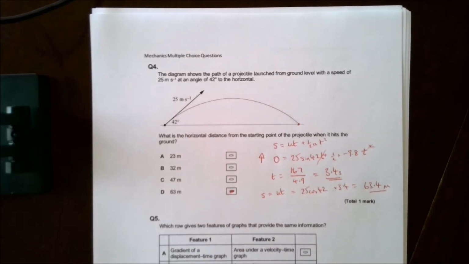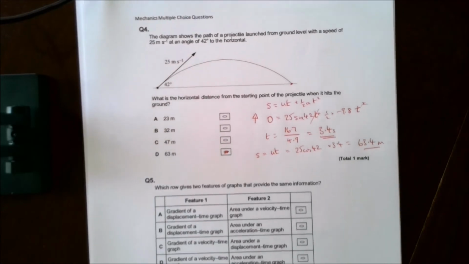Okay, a very standard question, very standard technique, so please try to make sure you can do those questions. There is another one coming later, by the way.